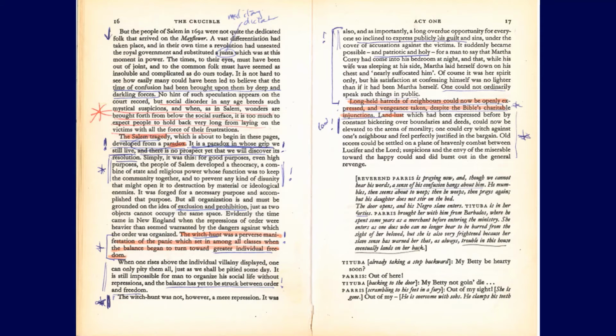There's then more stage directions, and it says that Reverend Paris is praying now, and though we cannot hear his words, a sense of his confusion hangs about him. He mumbles and seems about to weep, and then he weeps, and then he prays again, but his daughter does not stir in the bed. He's very worried. The door opens, and his slave enters. Tituba is in her 40s. Paris brought her with him from Barbados, where he spent some years as a merchant before entering the ministry. She enters as one does who can no longer bear to be barred from the sight of her beloved, but she is also very frightened because her slave sense has warned her that, as always, trouble in this house eventually lands on her back.